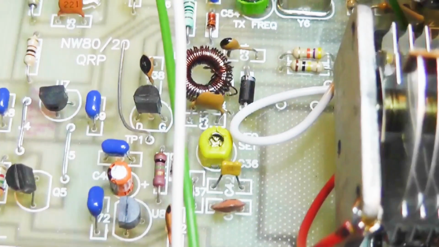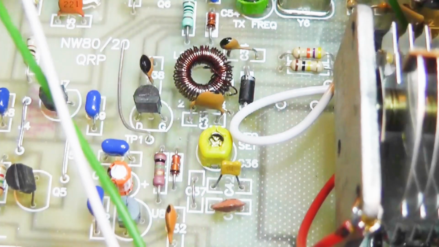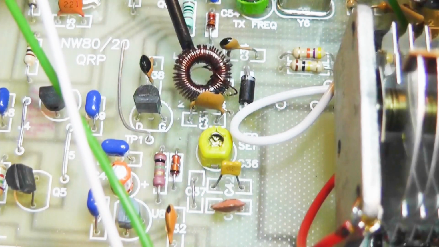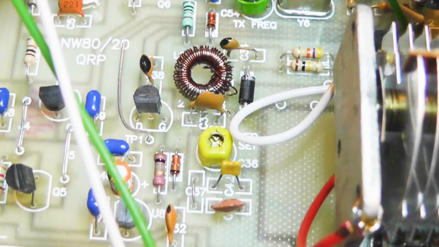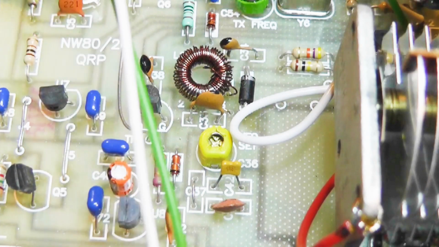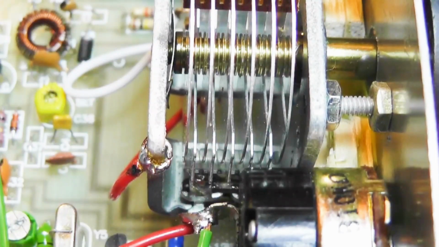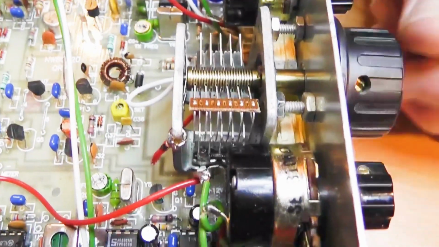Now, right here we're looking at an inductor, and this is really obviously an inductor. This is wire wound on a little ferrite core, certain number of turns, gives you a certain inductance. Now over here, I'm going to back up just a little bit. This is a variable capacitor.